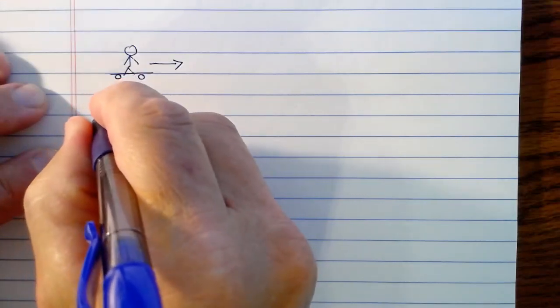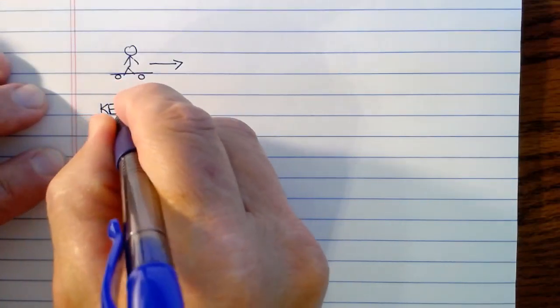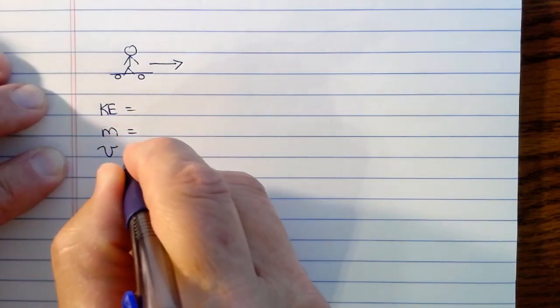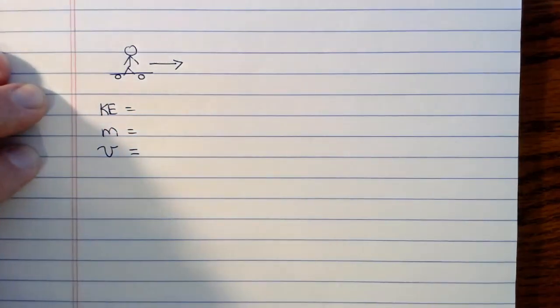So to solve this problem, I'm going to draw myself a little skater here. We're just trying to make a diagram. So here's my skater standing on a skateboard, and she is moving down the street. Because I'm trying to find kinetic energy, I know I'm going to have kinetic energy, mass, and velocity. So when I read the problem, I'm trying to find those things.